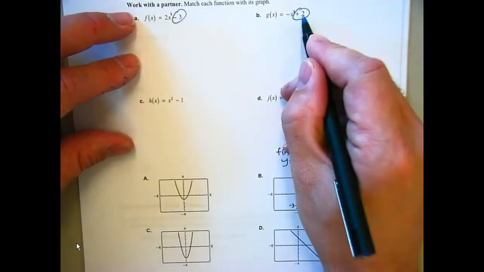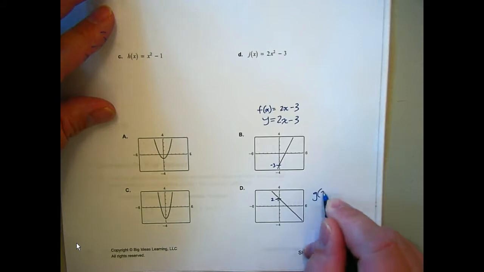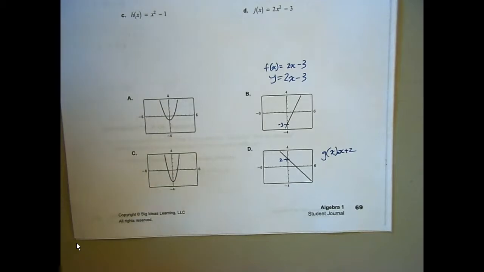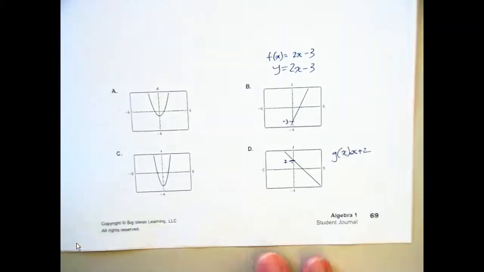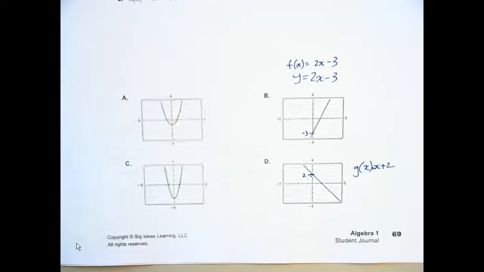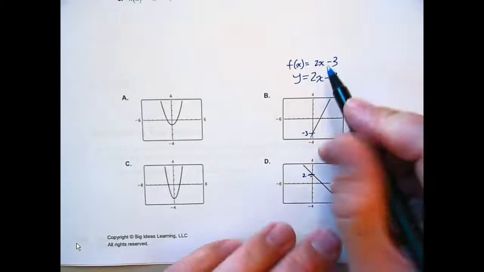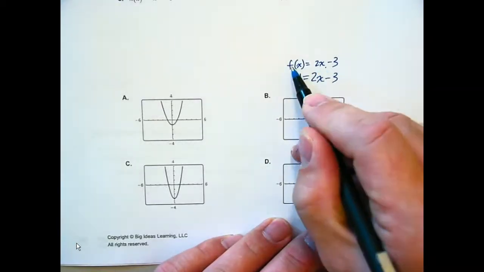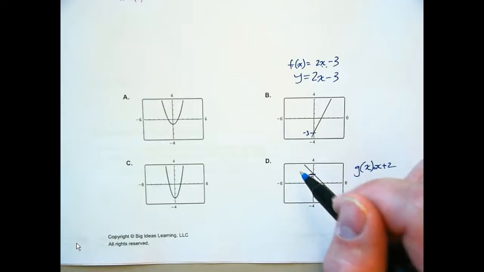Okay, the y-intercept is 2. Here it's 2. So g of x equals x plus 2. G of x, that's just another way of saying y equals. It's function notation. So these different notations we're using today, f of x and g of x, they're just saying f is a function of x. This depends upon that. F depends upon x. It allows us to have an input location.